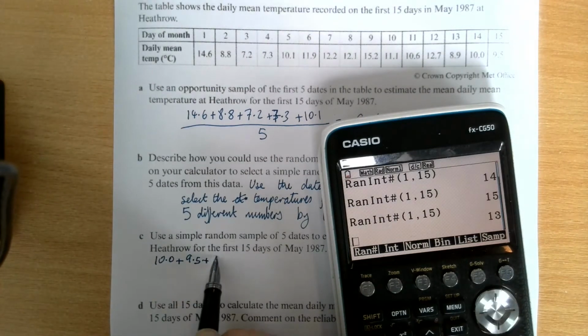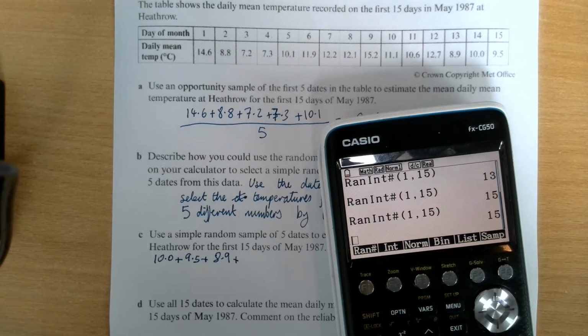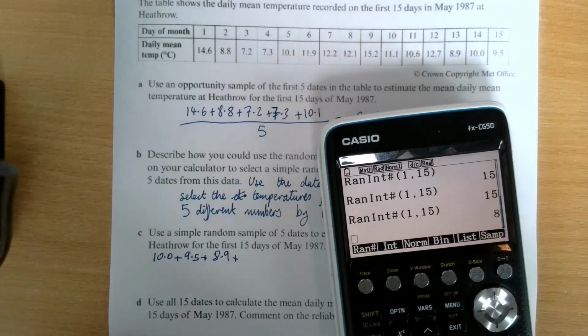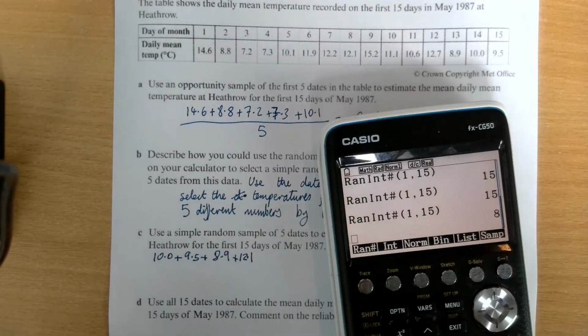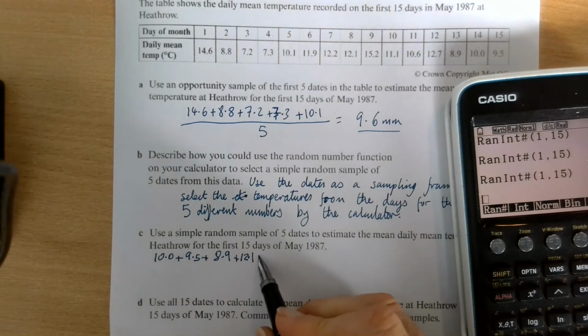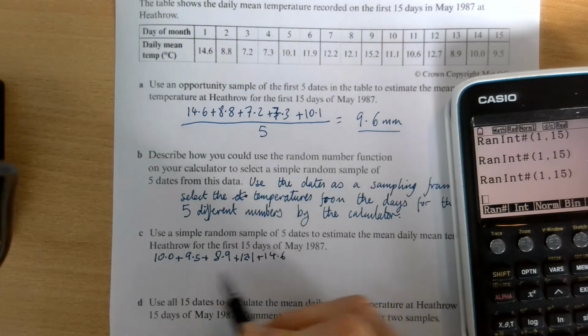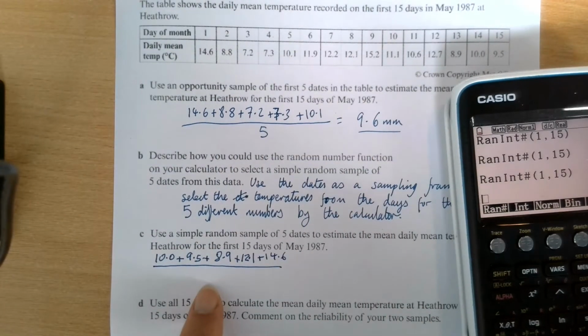13, oh, this isn't coming out too much like you'd expect a random one, would you? 15 again, ignore that, 8. I've done this before, I've never had the numbers all that close together, but randomness, these things can happen. And 1. So actually I've ended up with a load of ones which are quite close together, so whether or not that's going to give me something that different to that, I'm not sure.